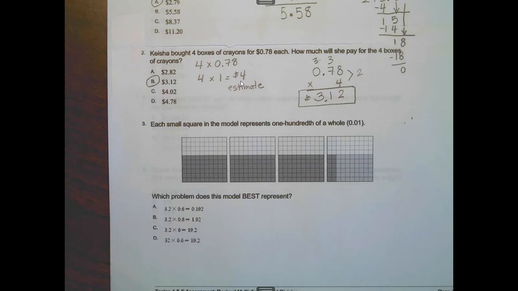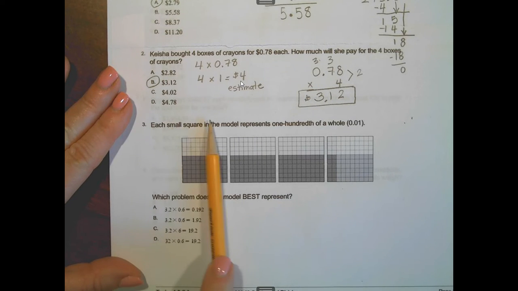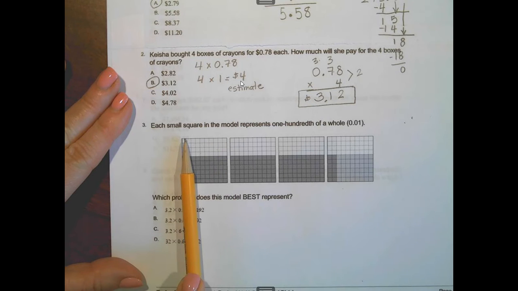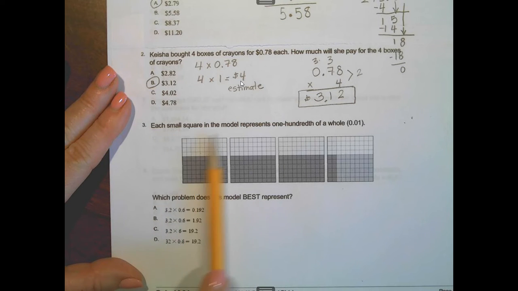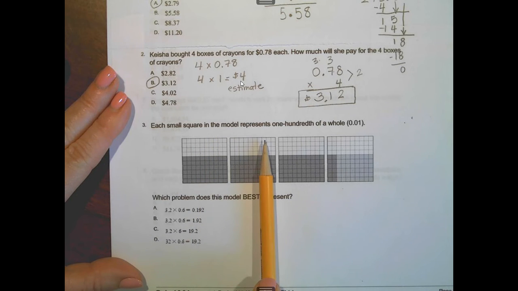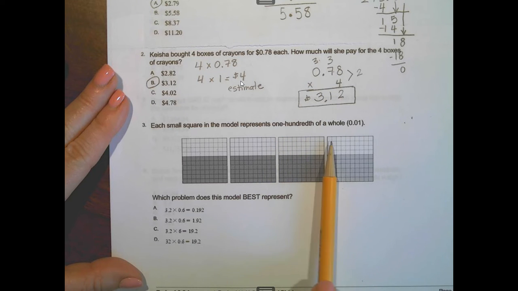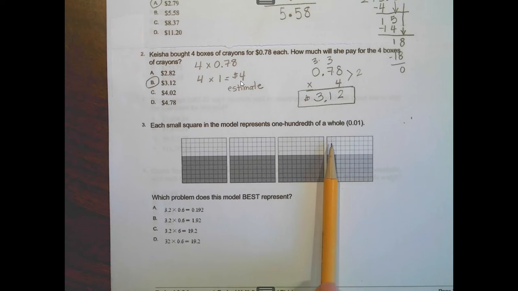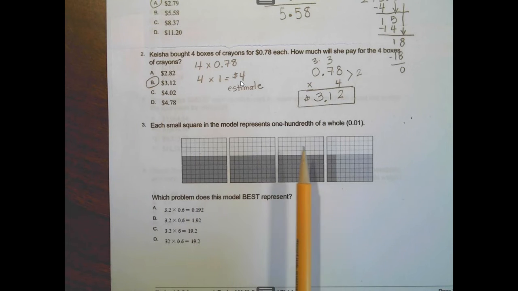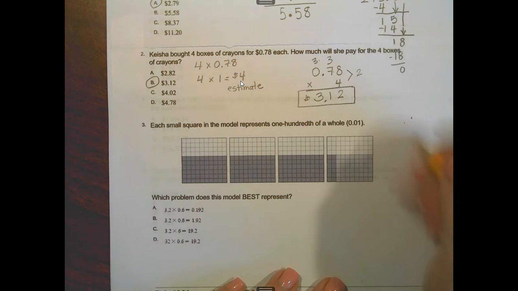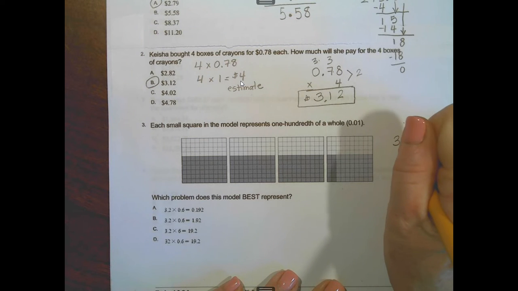So what I see when I look at the columns, which go this way, I know one column is 10 hundredths or 1/10. So I have 10 columns in the first model, 10 columns shaded in the second, 10 columns shaded in the third, and 2 columns in this fourth. So I see 10, 20, 30, 32 hundredths.